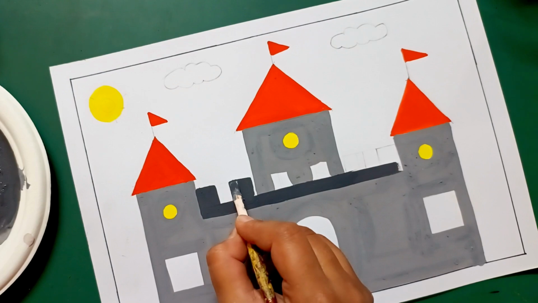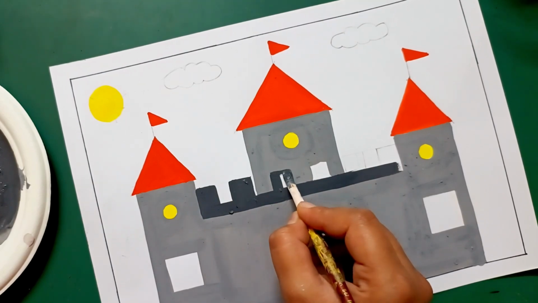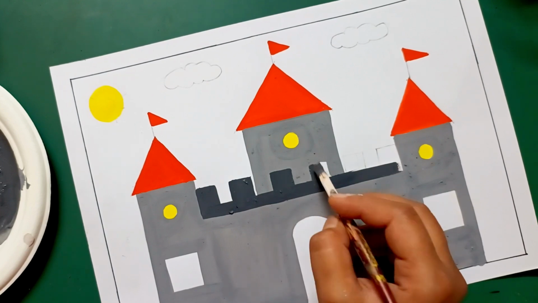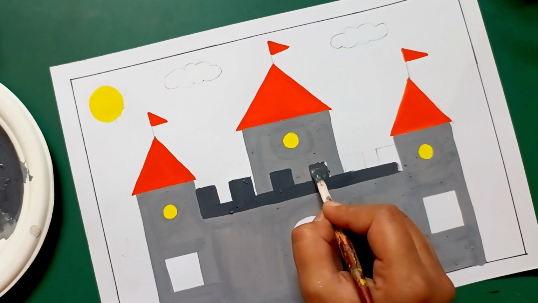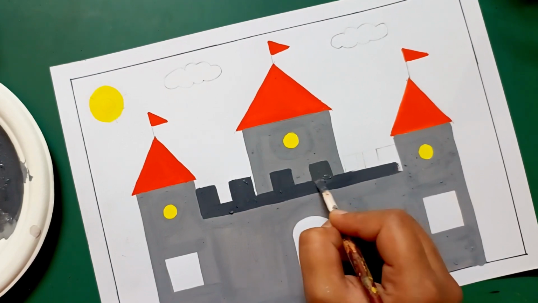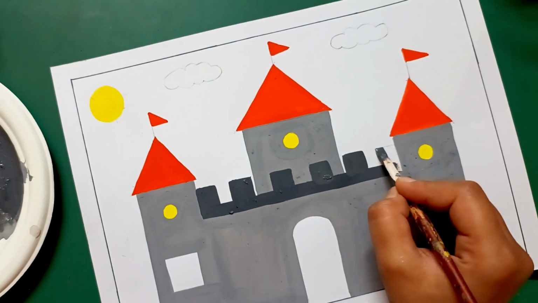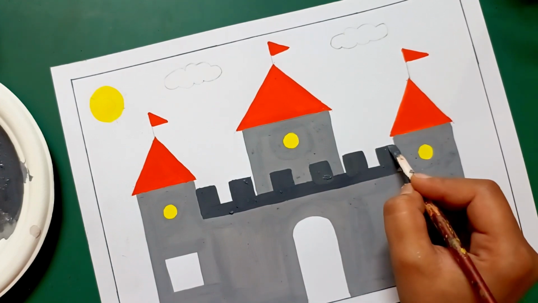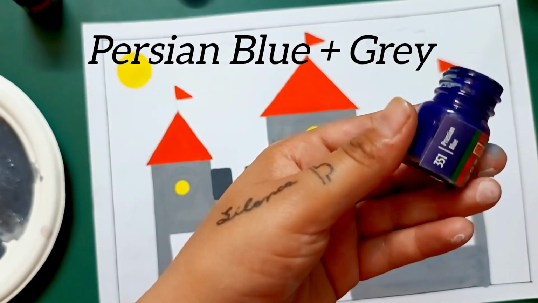Always try to use your brush because it's already a square, so you can make a square very nicely using the shape of your brush. And once one side of the paint is over, you can just turn around your brush and paint with that side. See how I'm doing it very nicely and simply. When you know how to use your tools, use them. And our dark gray is done.